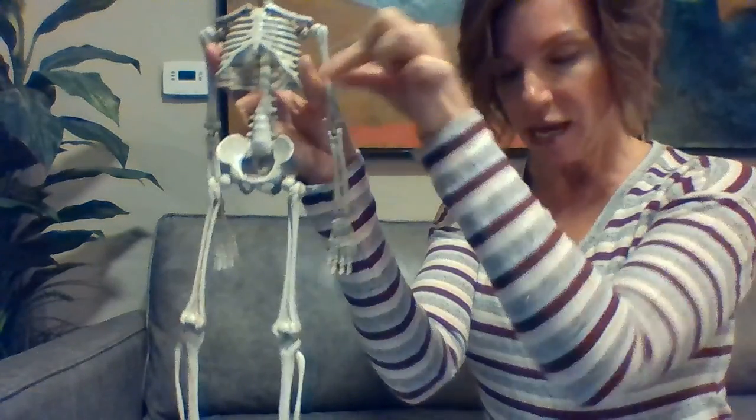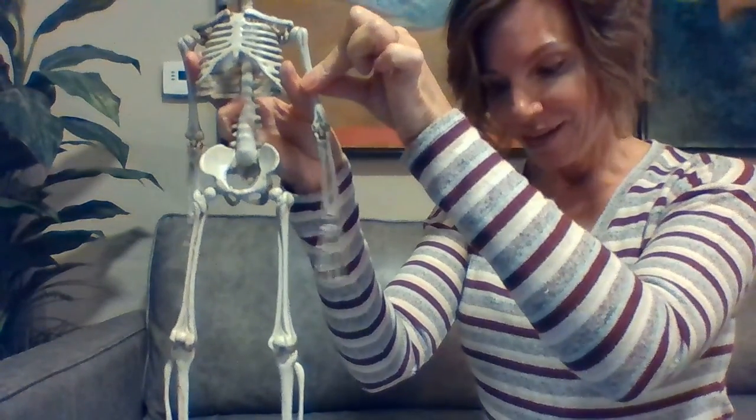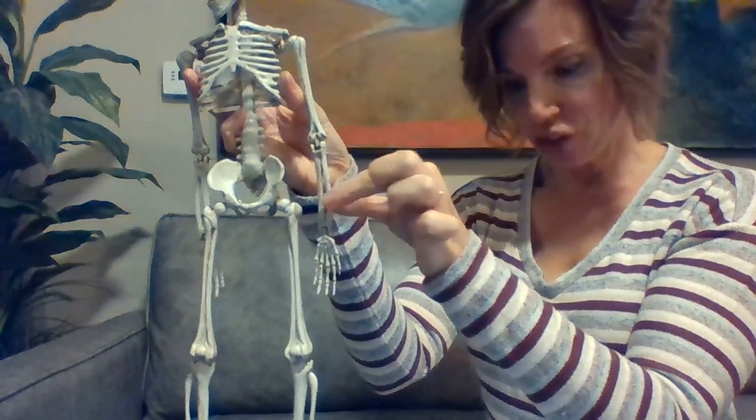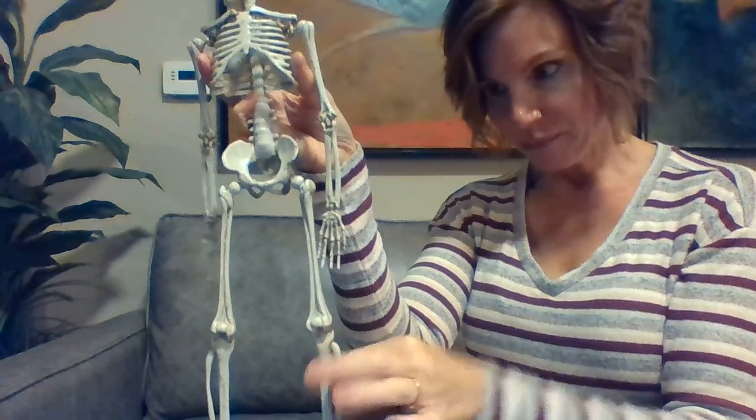So here you have two femurs, you have two humeruses, you have two radiuses, you have two ulnas, two tibias, two fibulas. When it comes to the carpals and the tarsals, there are 16 carpals and there are 14 tarsals.